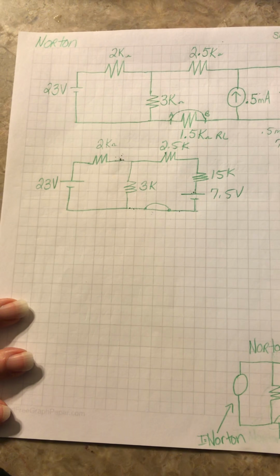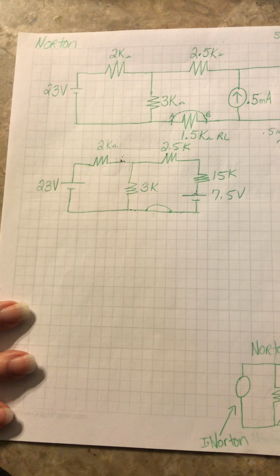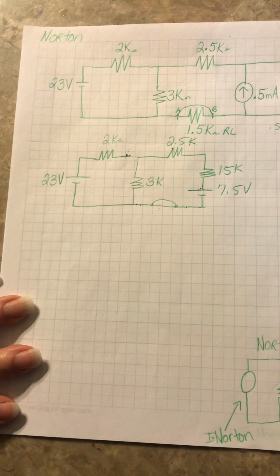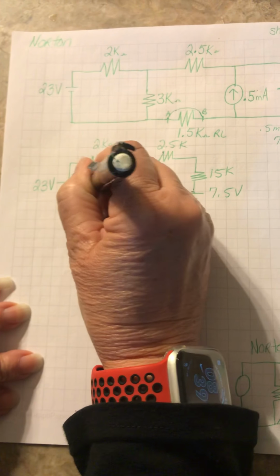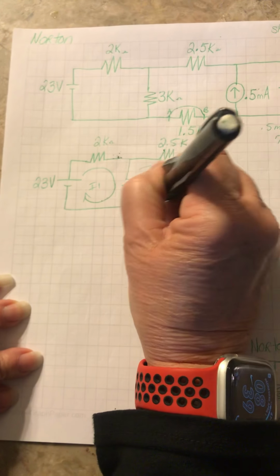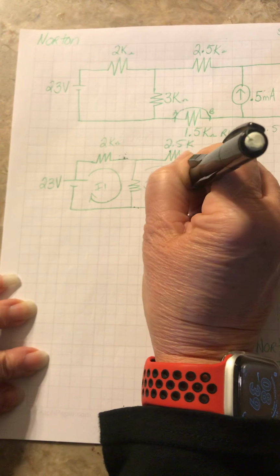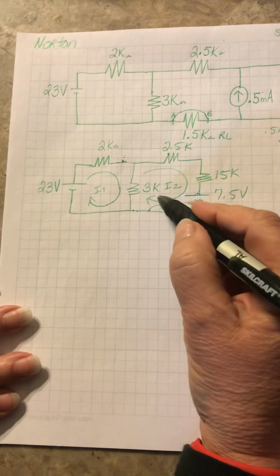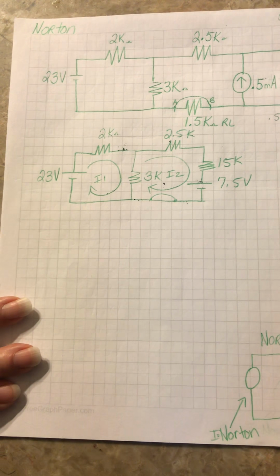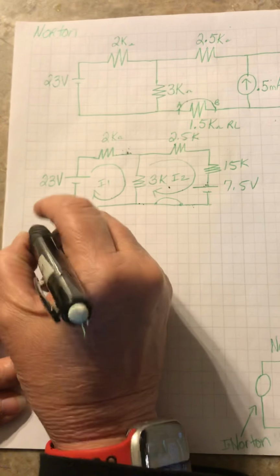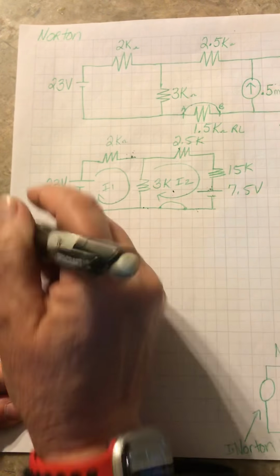So what I see is just a regular series parallel circuit. We can use mesh analysis on this. So we can say I1, we get the current here, and then I2 to get the current there. And then obviously I2 will be the I Norton. So that's much helpful. So we're going to do it in format approach.